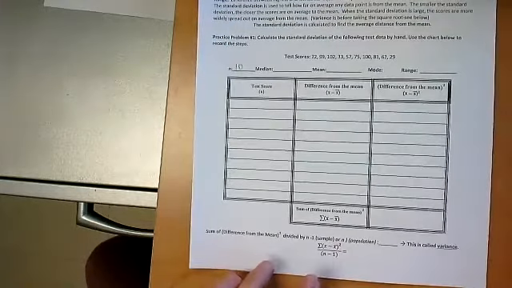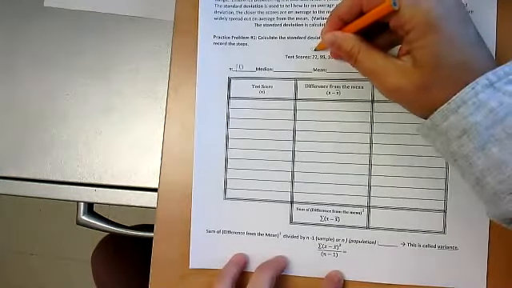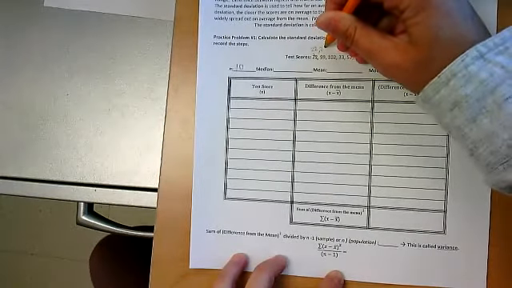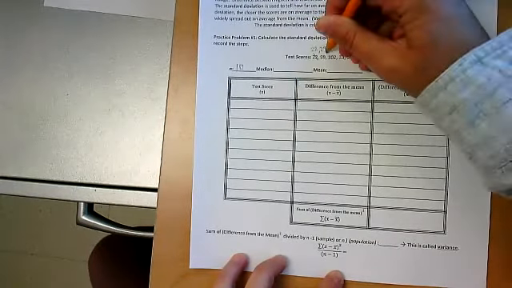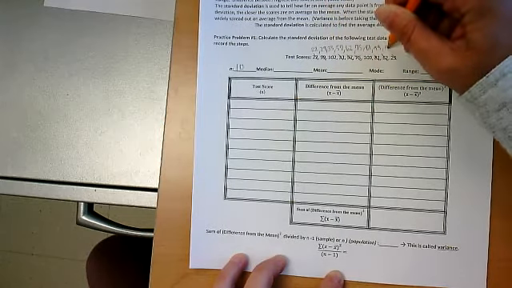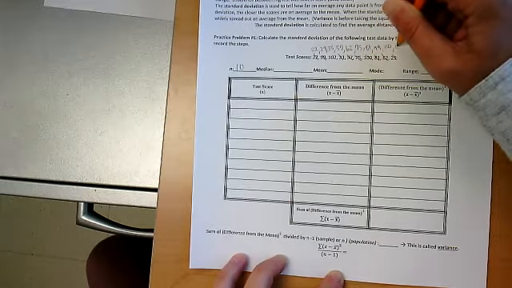Asking for our median. So we have to list our numbers from least to greatest. Let's see. I got 22, 29, 33, 57, 62, 75, 81, 99, 100, and 102. We just have to pick out the middle number.